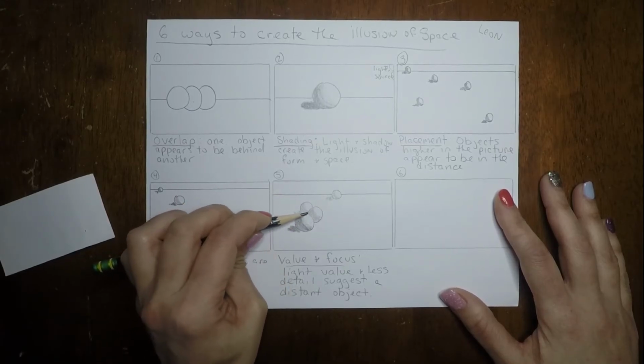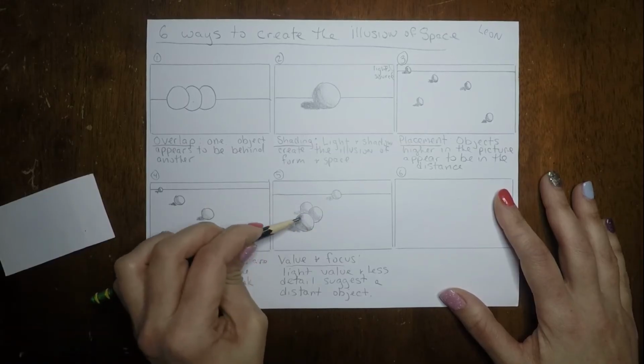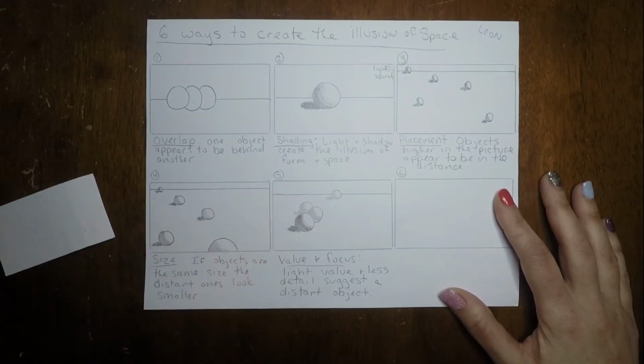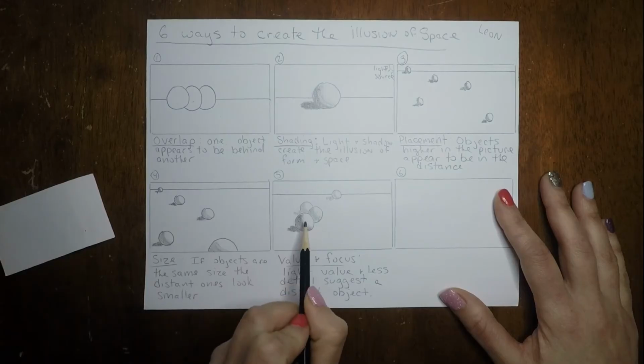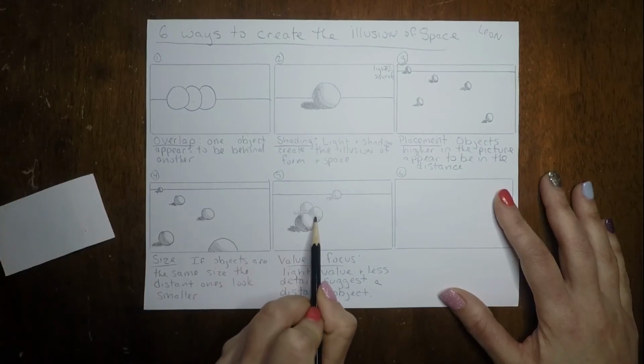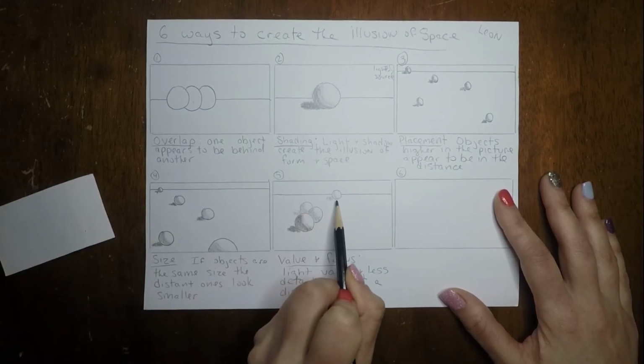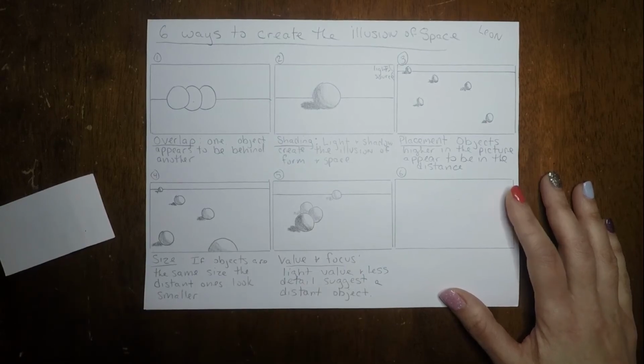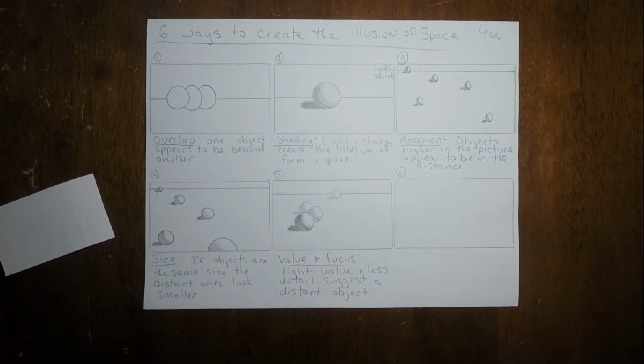This one we don't see the cast shadow because it's technically behind this, since this one is overlapping. So we also have overlapping here, right? This one is overlapping this one, which is overlapping that one. This has nothing overlapping it because it's by itself. So that is value and focus.